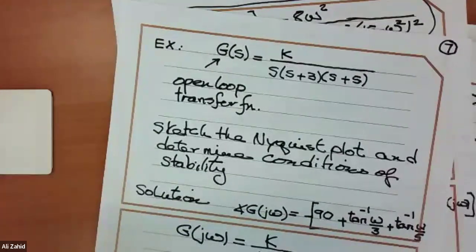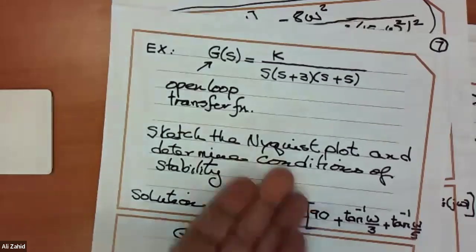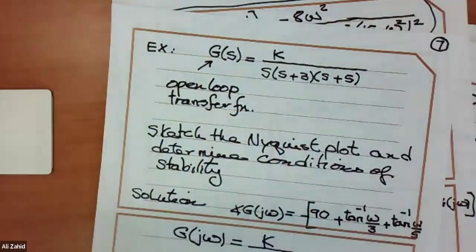Why in this example were we able to reach minus 270? Because this one has 3 poles. This is a third order system, whereas our first example is a first order. With first order, you cannot get a phase angle lower than minus 90 degrees. Did you get it? Yes. One more time.